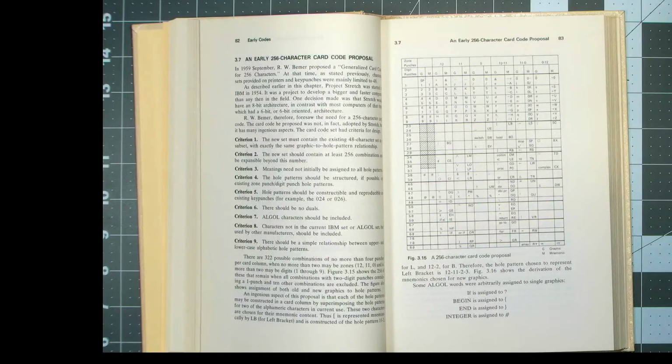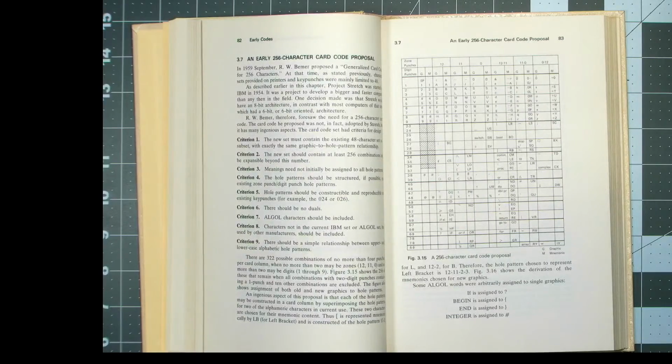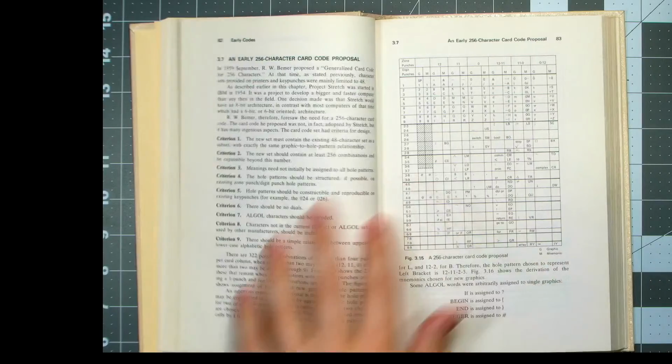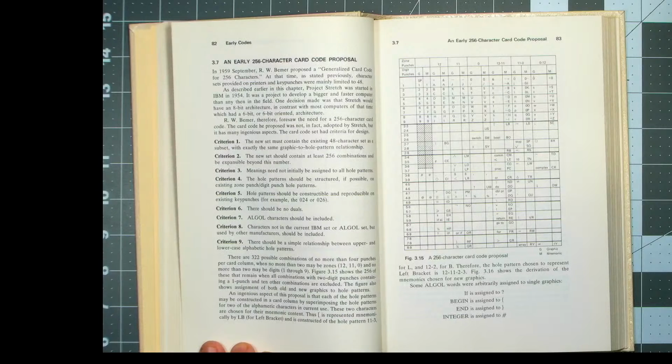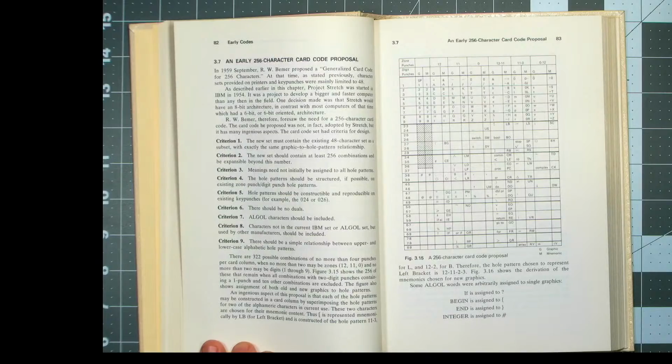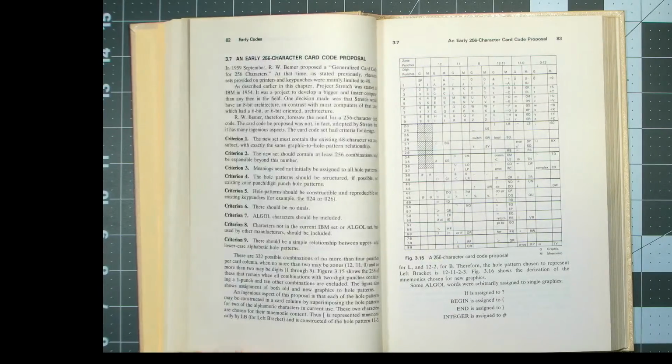And supporting the Algol characters. And characters used by other manufacturers should be included. And there should be a simple relationship between upper and lowercase alphabetic whole patterns.